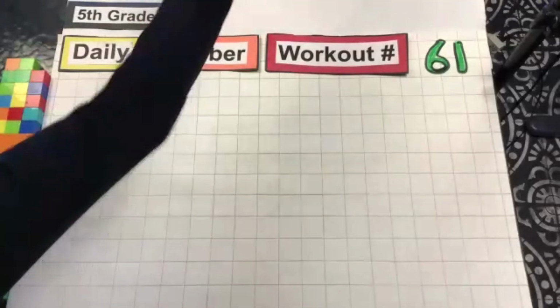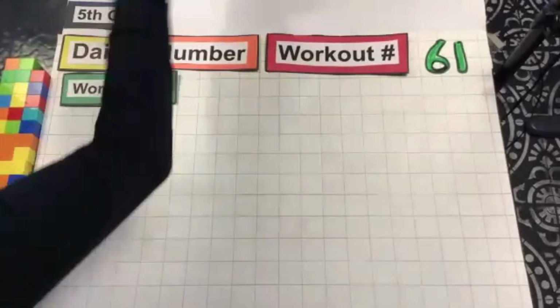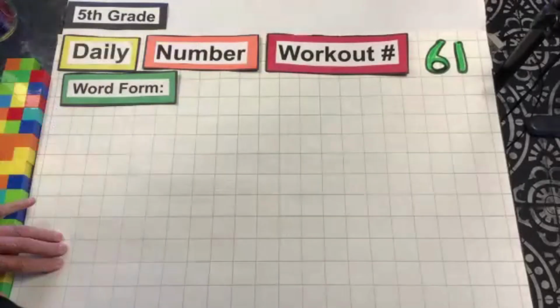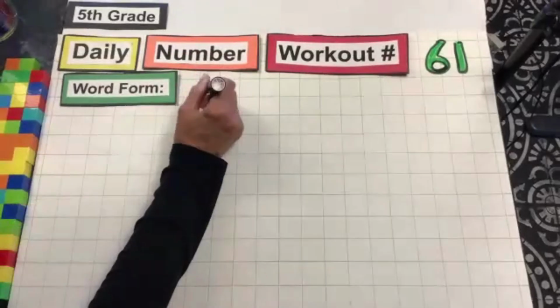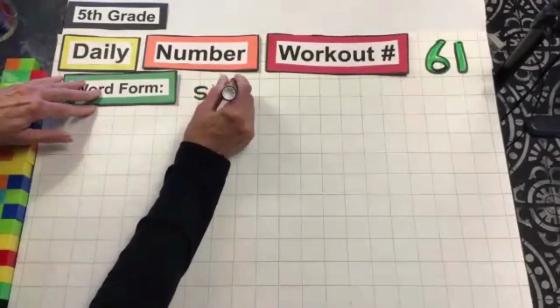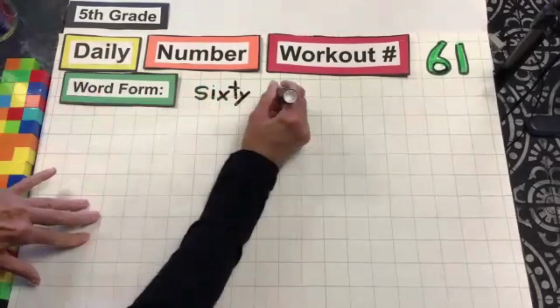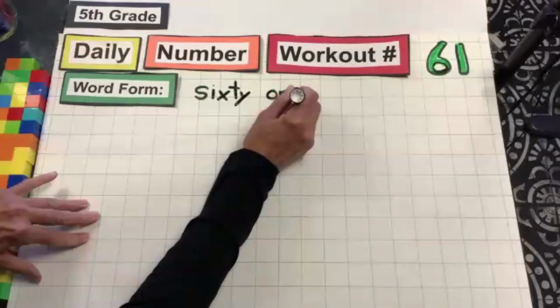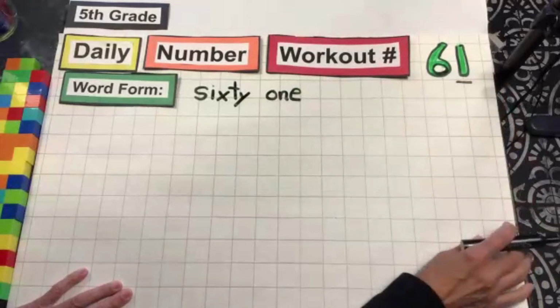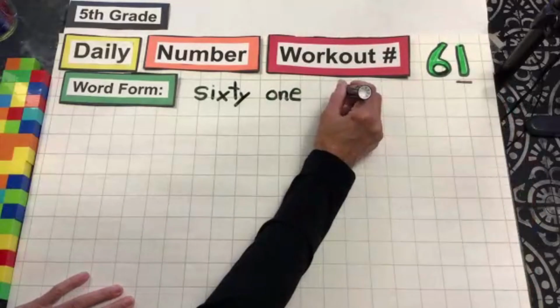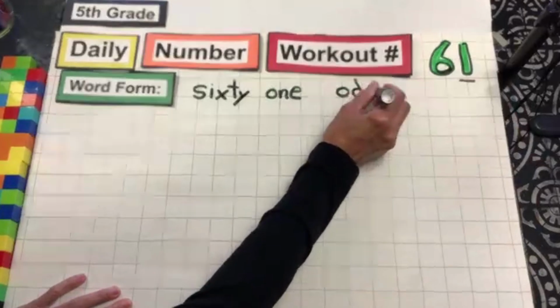So let's get started with our word form. One. And because there's a 1 in the ones place value, it is an odd number.